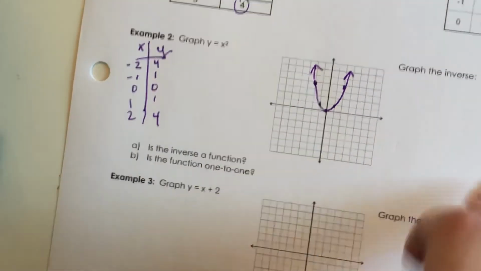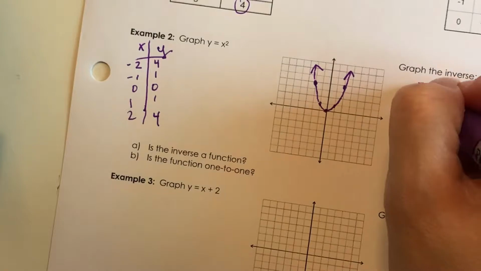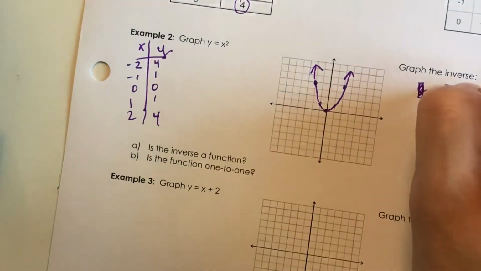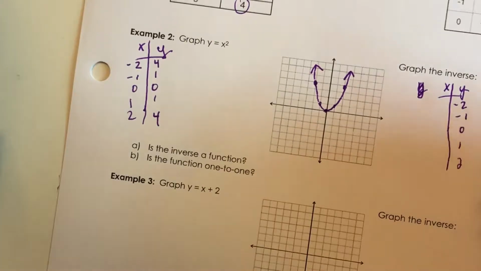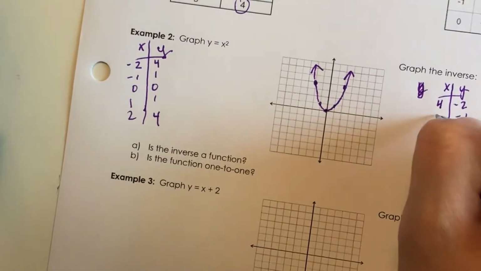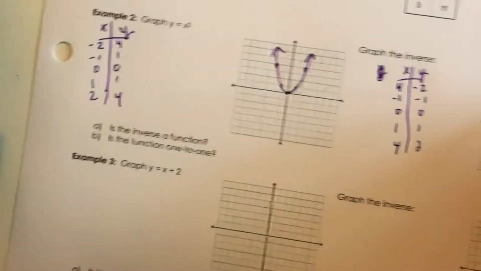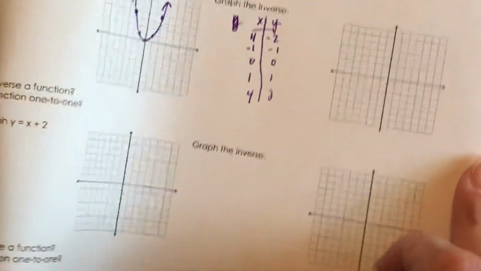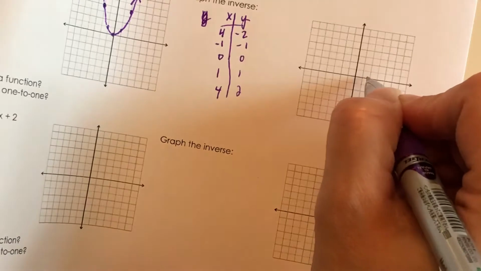Over here, I'm asked to graph the inverse. Okay, so now I'm going to flip the x and the y around. So the original x's, now I'm going to put in the y column. And all of my original y's, I'm going to put in the x column. And I'm going to plot those points. So I'm going to 4, -2.